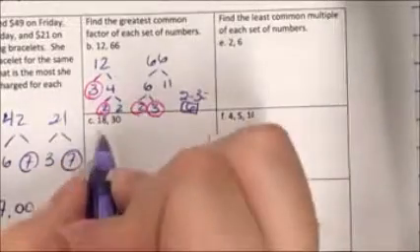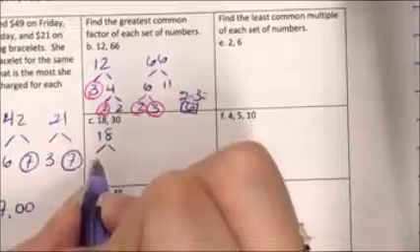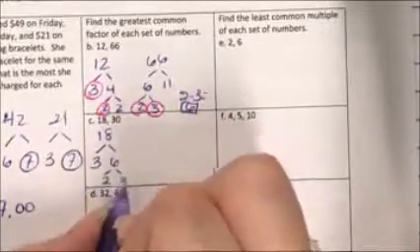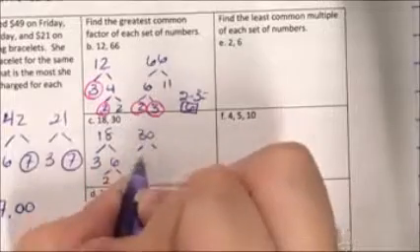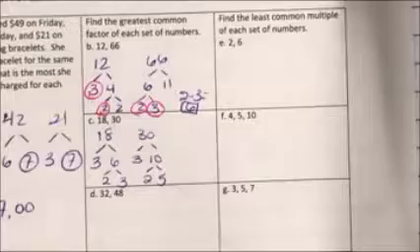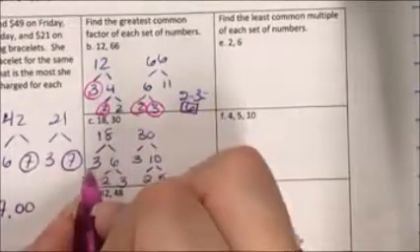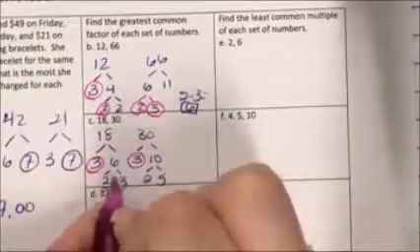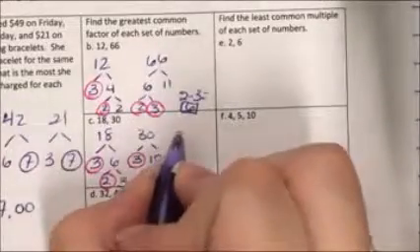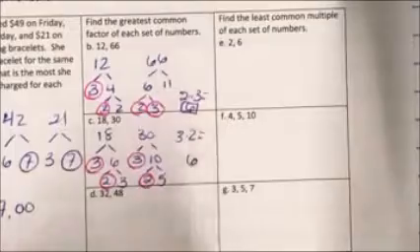Okay. Same thing for 18. 18 is 3 times 6, which is 2 times 3. And 30, which is 3 times 10, which is 2 times 5. Factors they have in common, a 3 and a 2. So 3 times 2 gives me 6.